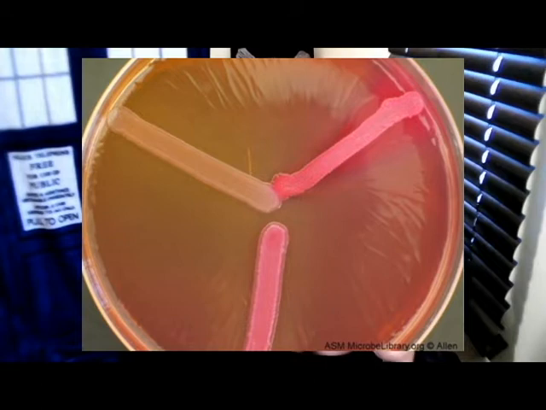If a bacteria is very much able to ferment the lactose, it will not only produce a pinkish color, but the salt that it absorbs will be put out to form a halo around the bacterial colony.